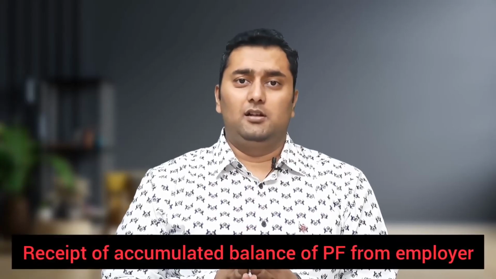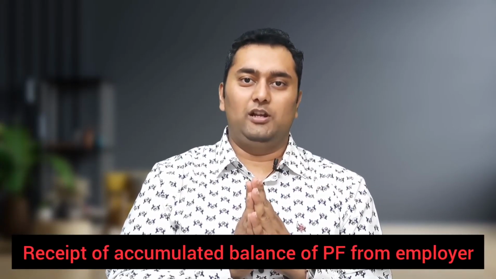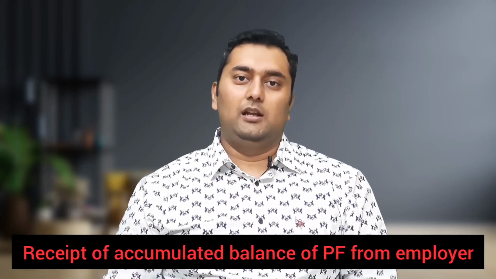Number 15, receipt or withdrawal of PF balance from the employer under section 111. If you have withdrawn PF after 5 years of continuous service, the whole amount of PF is tax free. However, if you have withdrawn more than 50,000 before 5 years of service, TDS will be deducted. Also, the total amount which is withdrawn before 5 years of continuous service will be taxed. So you will need to file this in your ITR. However, the receipt will show up in the AIS.